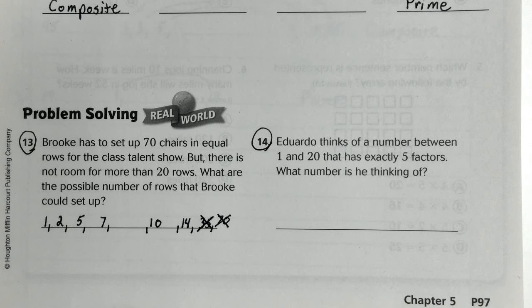All right, Jaslyn, are you paying attention? Elena, you with us? All right, look at number 14.